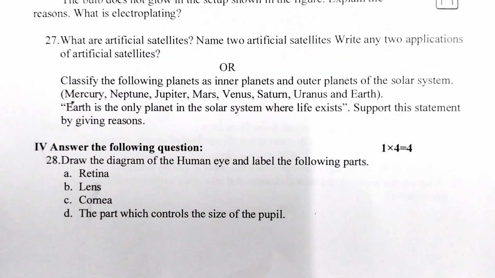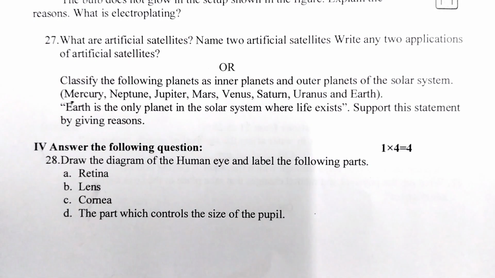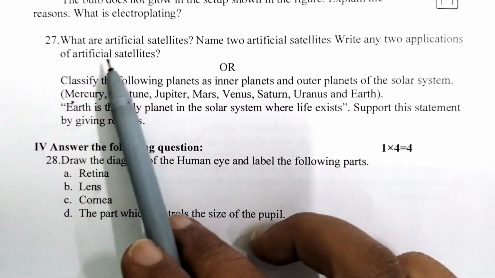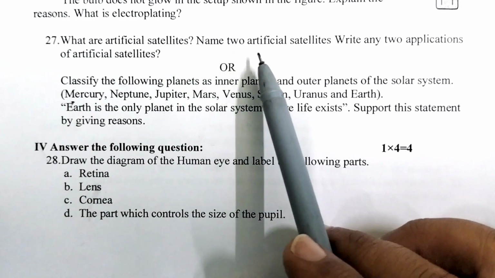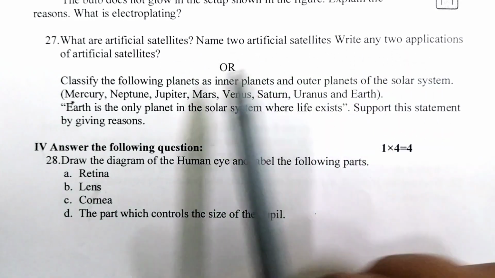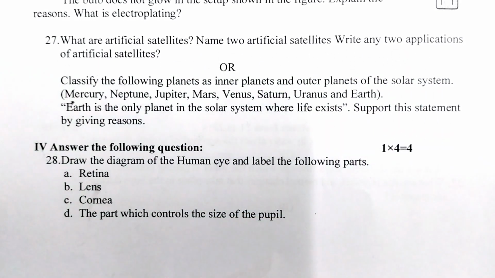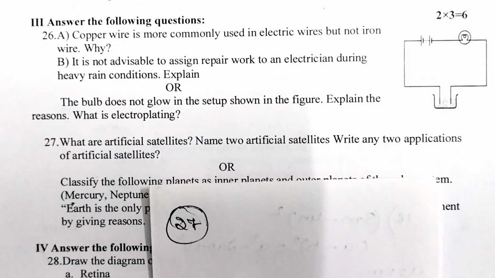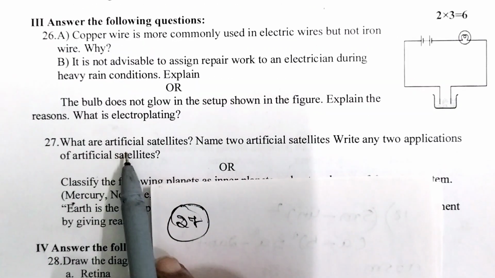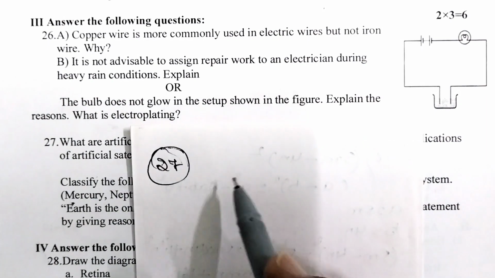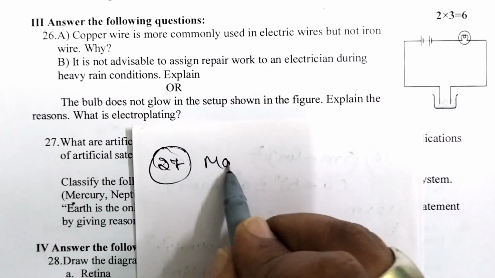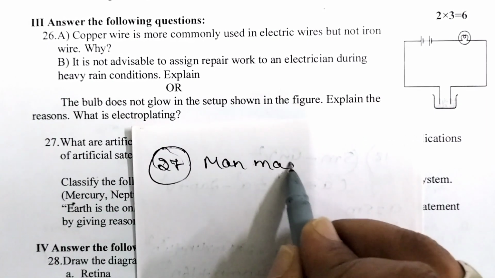Now let us move for 27th question. So 27th question is, what are artificial satellites? Name two artificial satellites. Write any two applications of artificial satellites. So now let us answer this question. So in 27th first question is, what are artificial satellites?